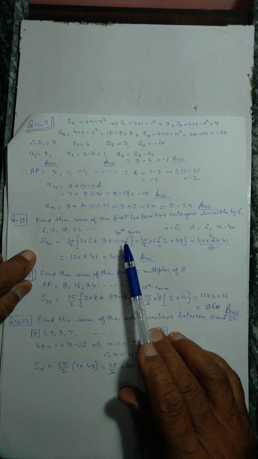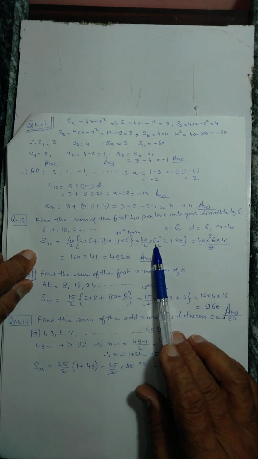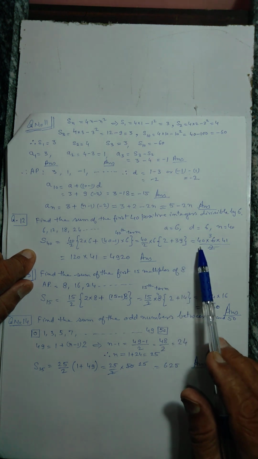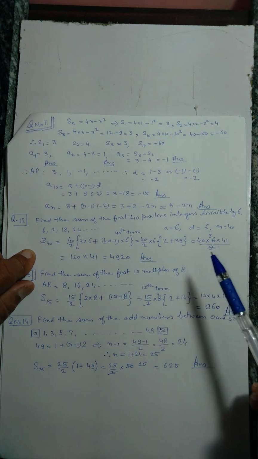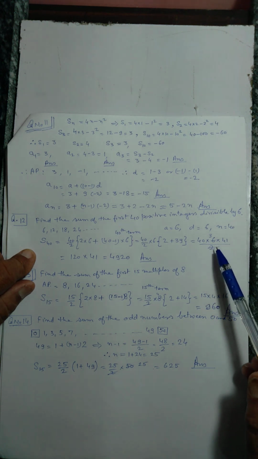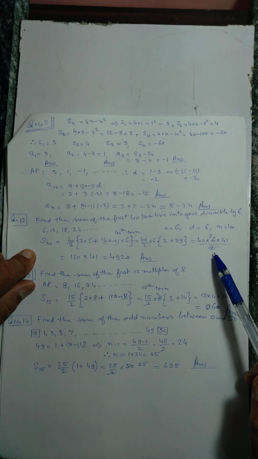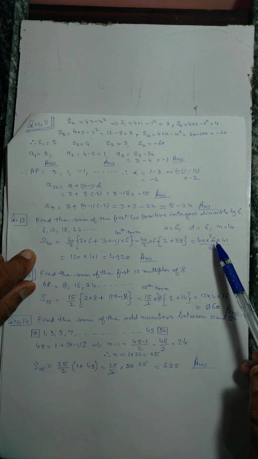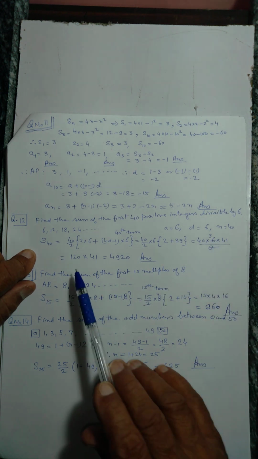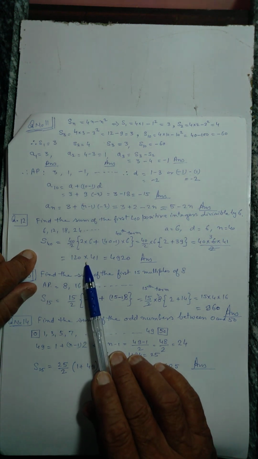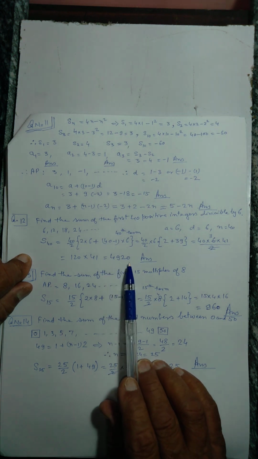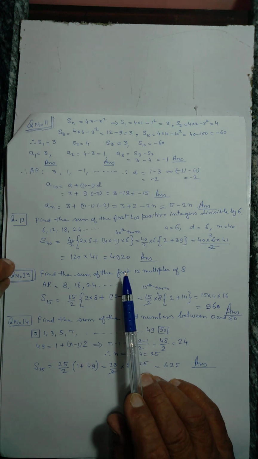Therefore, it will be 40 divided by 2 into 6. I have taken 6 common. So inside the bracket 2 plus 39, that will be equal to 40 into 6 into 41 divided by 2. This 6 will be cancelled by 2 and we will get 3 here. So ultimately 40 into 3 is 120, and 120 into 41 will be equal to 4920. Answer.